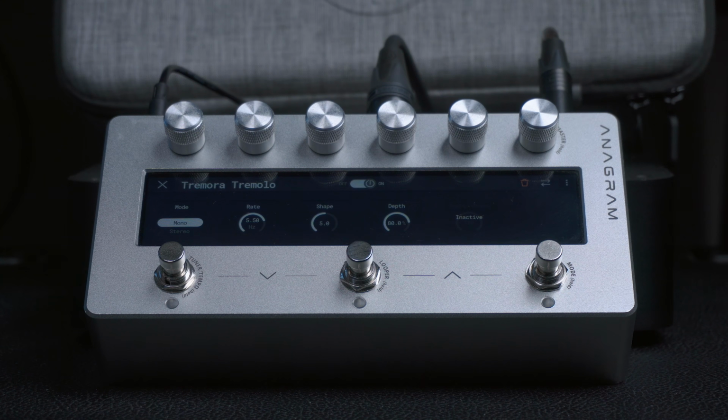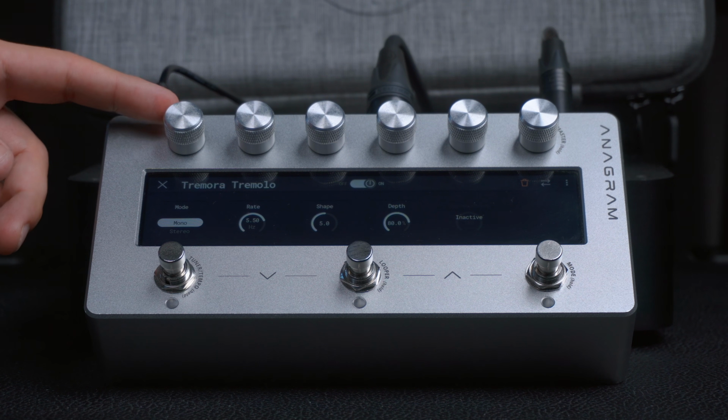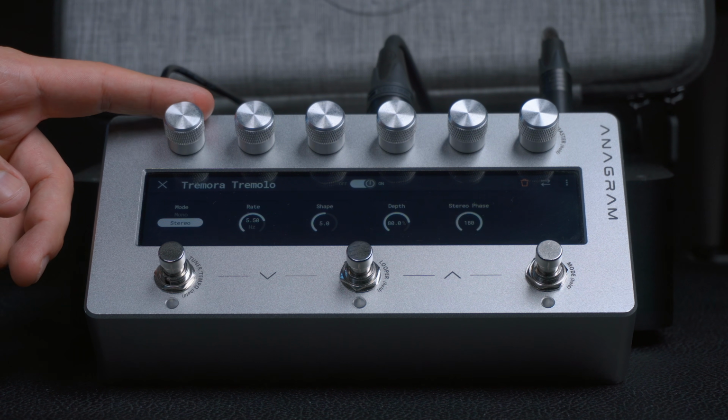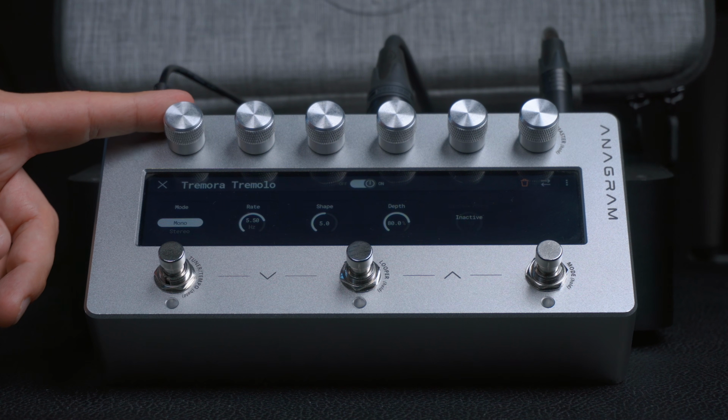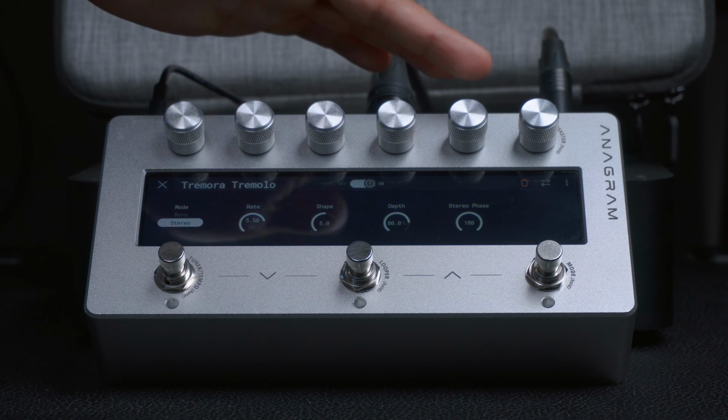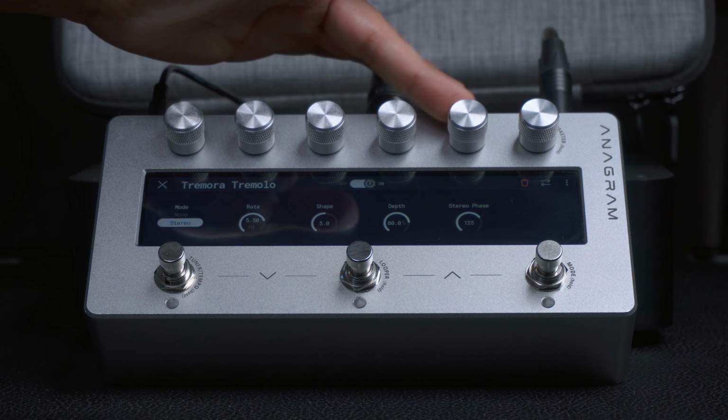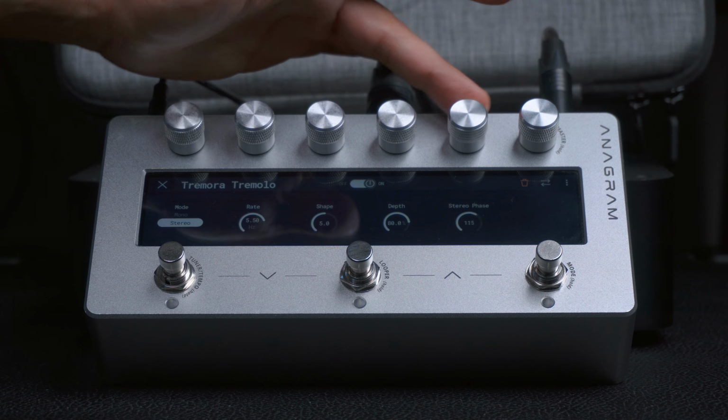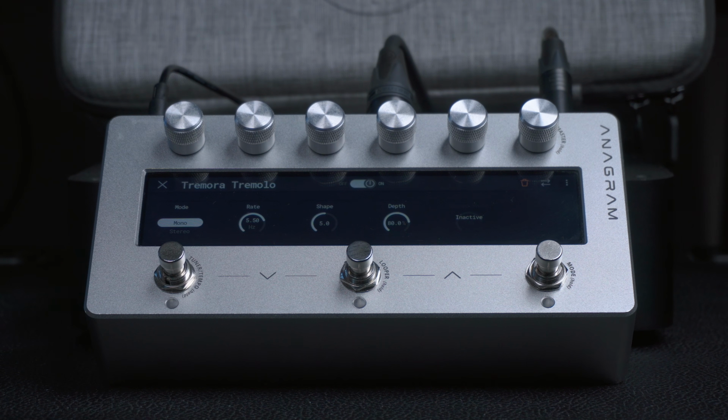Now for the block settings of the Tremora Tremolo, we also have a mode between mono and stereo, and you can see that if we switch it to stereo, we also have the option to control the stereo phase as the last control. For now, let's look at mono.